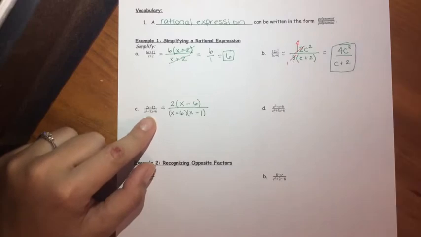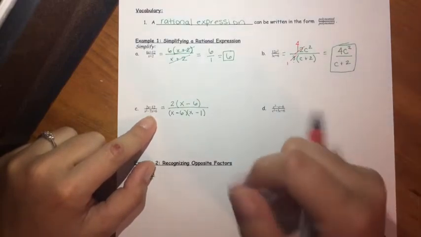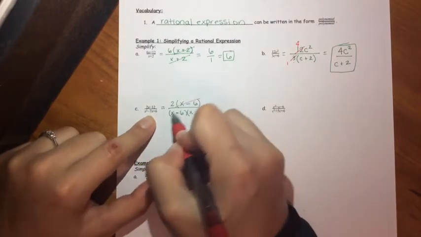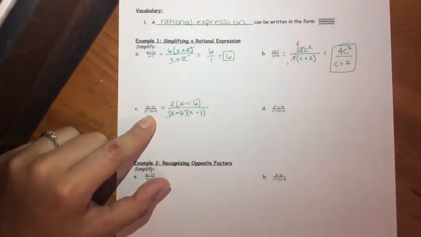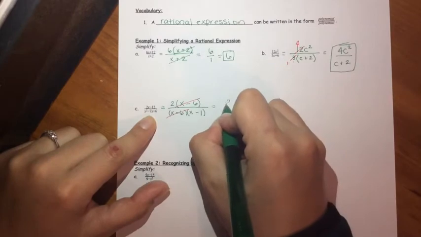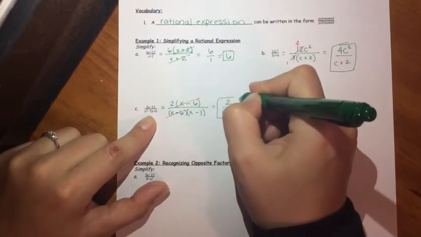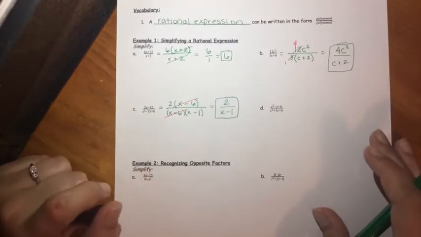Okay? Now what do you notice? Do you have something in the numerator that's the same as the denominator? Yeah. You've got the x minus 6. So they get canceled out. You're left with 2 over x minus 1 as your final answer. Okay?